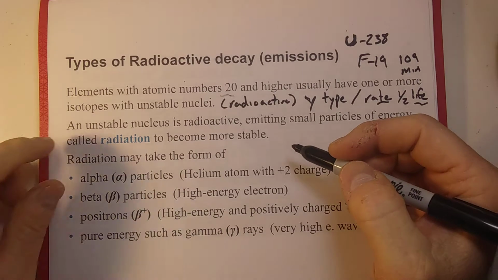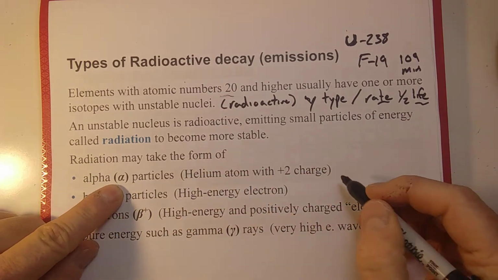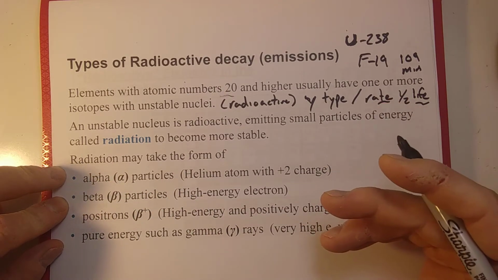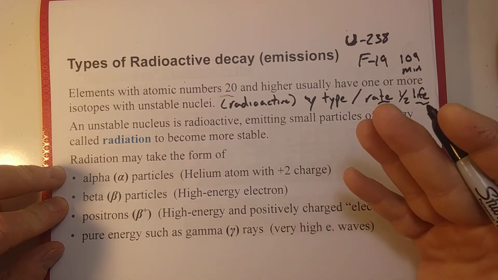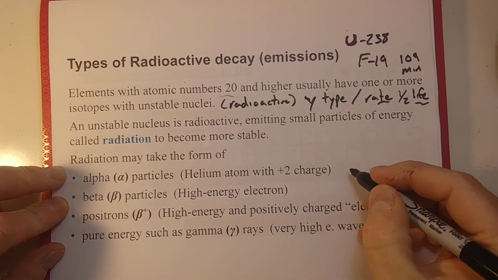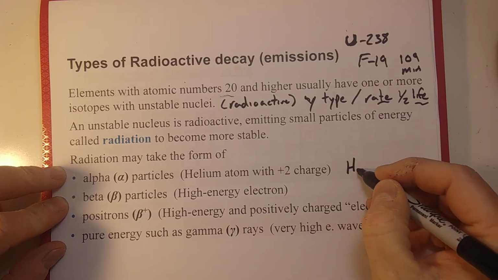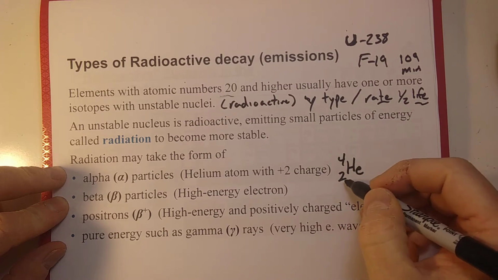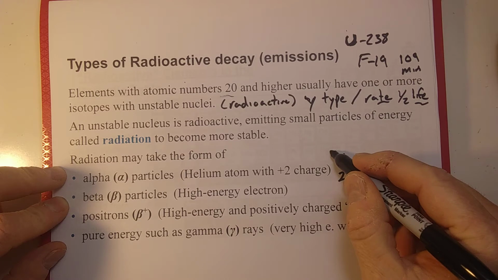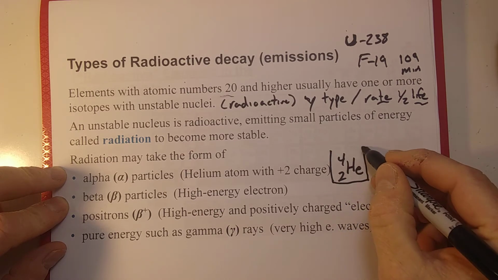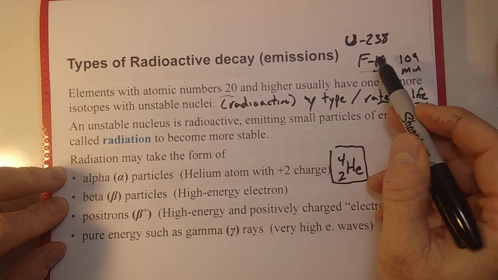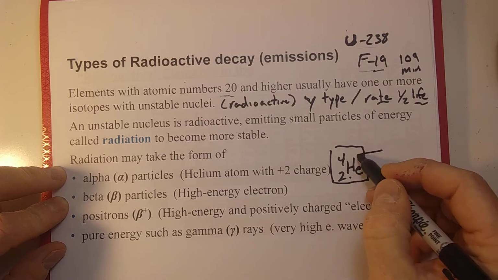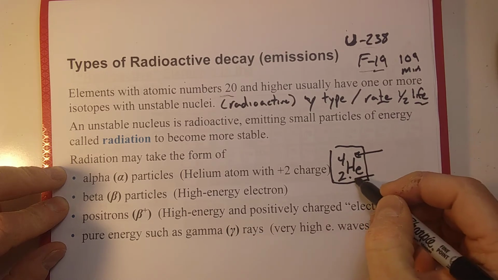All right, there are different types of radiation, we said. There are two types that are really particles. They're not electromagnetic radiation, or what we would relate to light. They're alpha particles, and an alpha particle is just a helium particle that has a +2 charge. And typically, if we write the isotope in this way, instead of using this sort of notation, the charge is on the bottom, and the mass is on the top. Let me just put that in here.